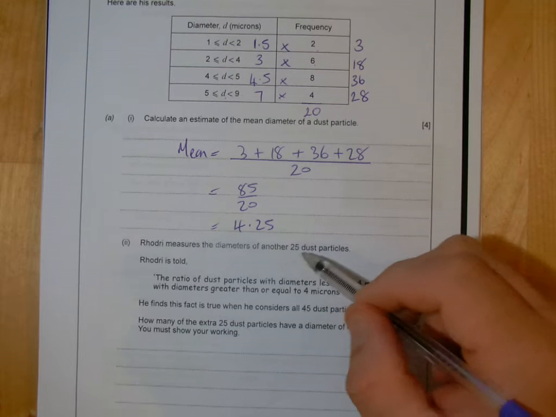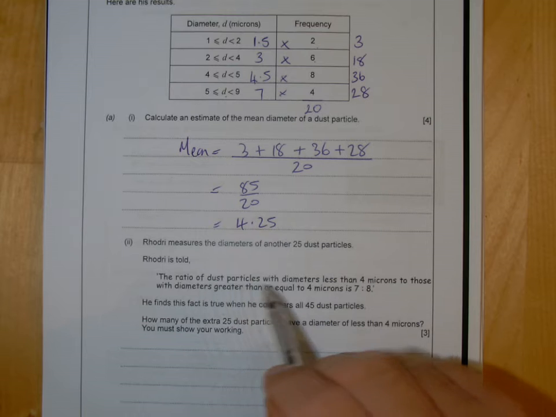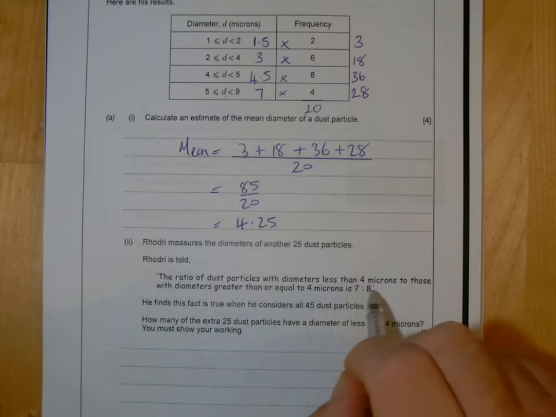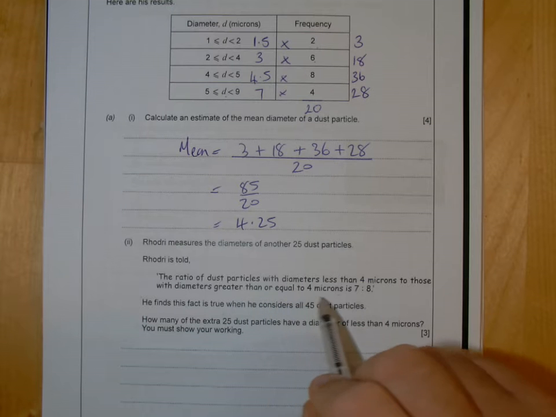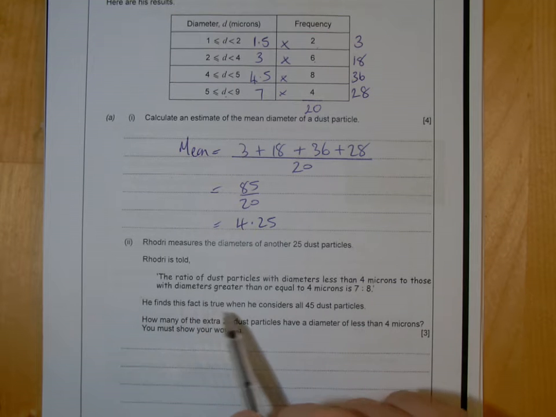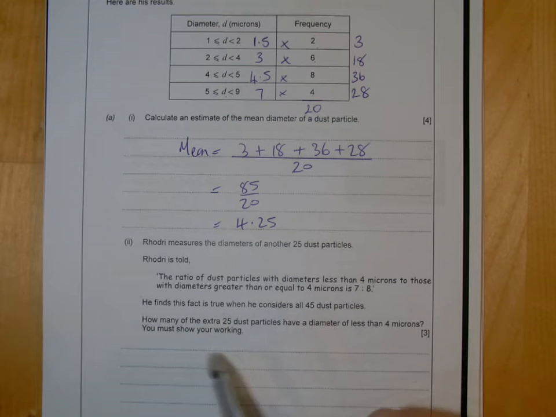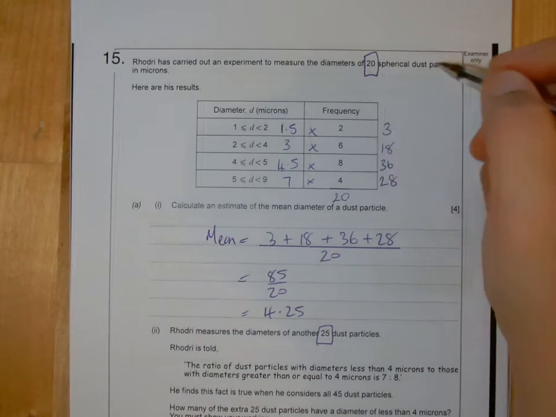Now, in part 2, it says Roger then measures the diameter of another 25 dust particles. He's told the ratio of the dust particles with diameters less than 4 microns to those with diameters greater than or equal to 4 microns is 7 to 8. He finds this is true when he considers all 45 dust particles. So how many of the extra 25 dust particles have a diameter of less than 4 microns? This is when he combines these with the ones up here. So, less than 4 microns.